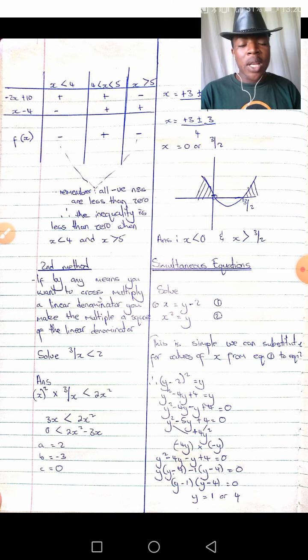We need those values of x that give our polynomial being negative, or that give our polynomial being less than 0. So here we've got two answers: x is less than 4 and x is greater than 5.